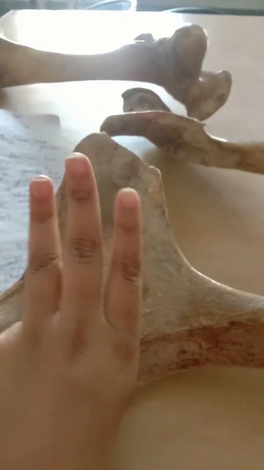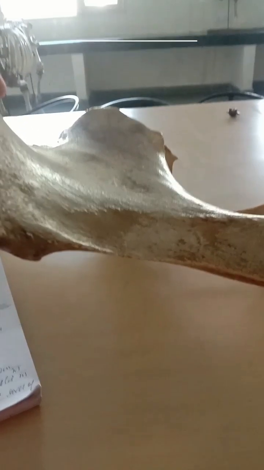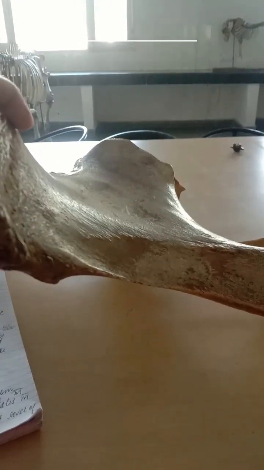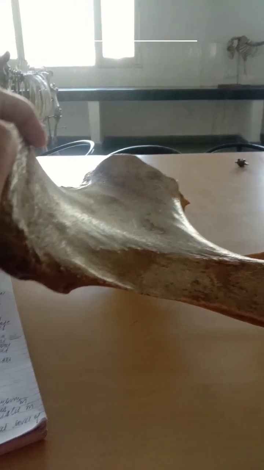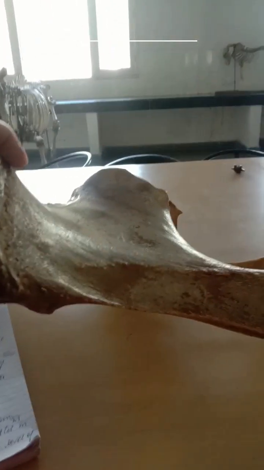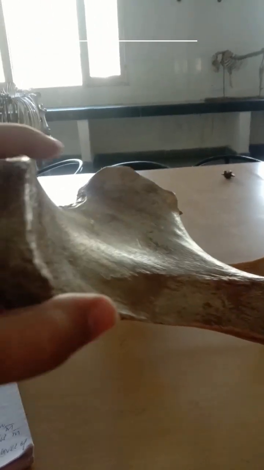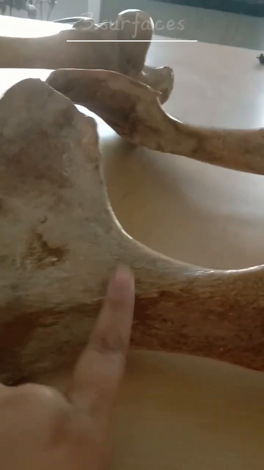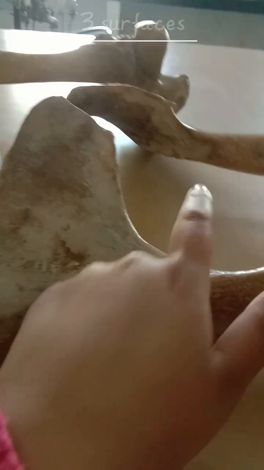We have three surfaces. The first surface is the gluteal surface, which is the largest, and it is concave. It is known as the gluteal or external surface, and it is located on the posterior side. It is called the gluteal surface because of a line present here, the gluteal line, which is parallel to the lateral border. This is the medial border, this is the lateral border.